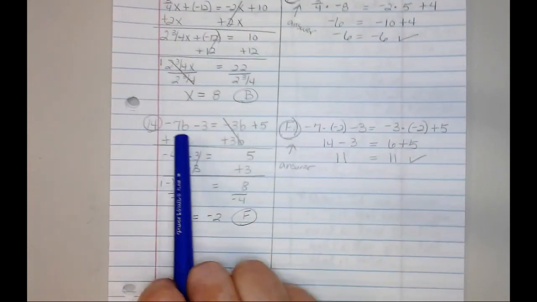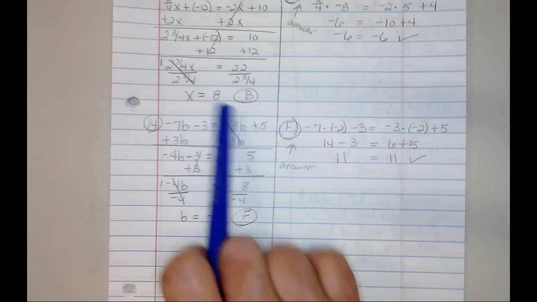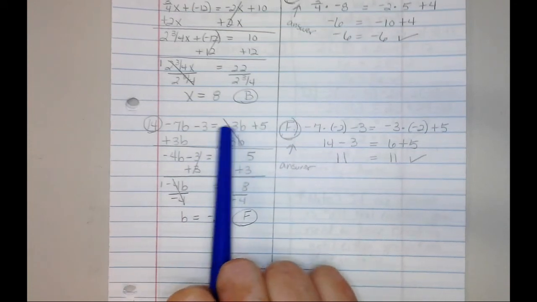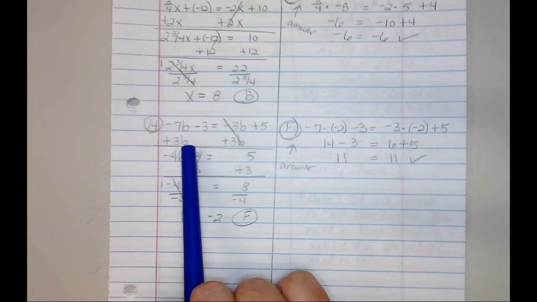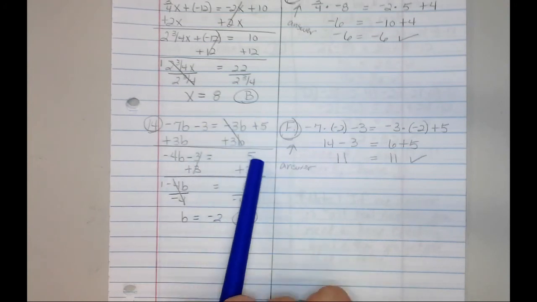Okay, number 14, negative 7b minus 3 is equal to negative 3b plus 5. I want all my letter b's together, so I chose to move 3 over. So the opposite of a negative or a minus 3b is to add 3b. So negative 7b plus positive 3b is negative 4b. Bring down the negative 3, bring down the equals, bring down the 5.